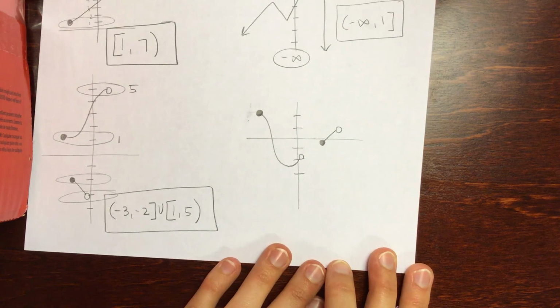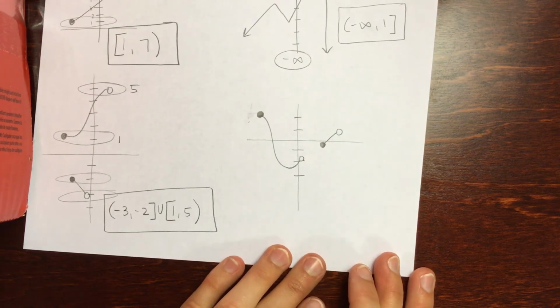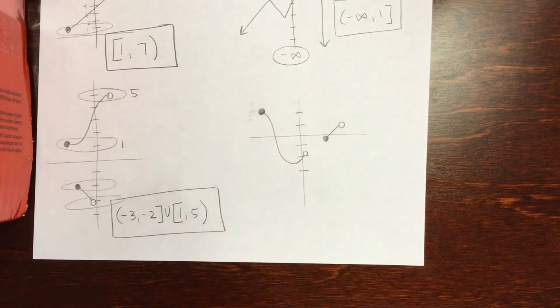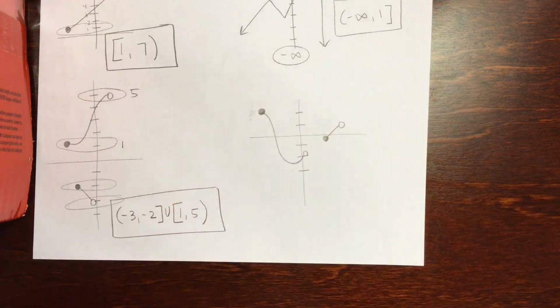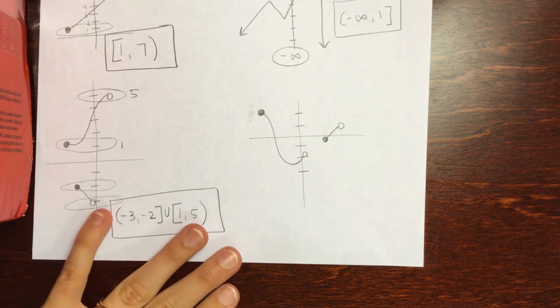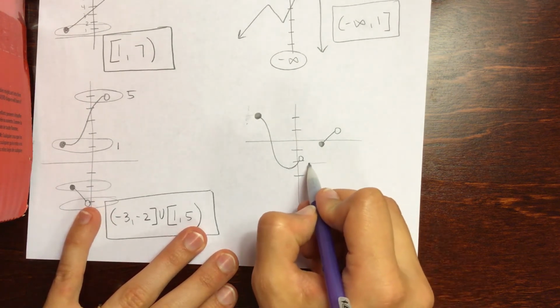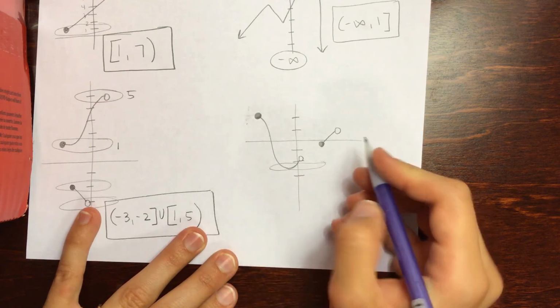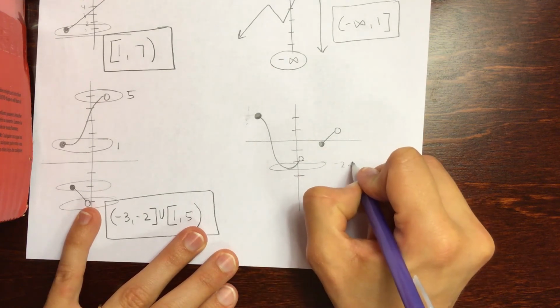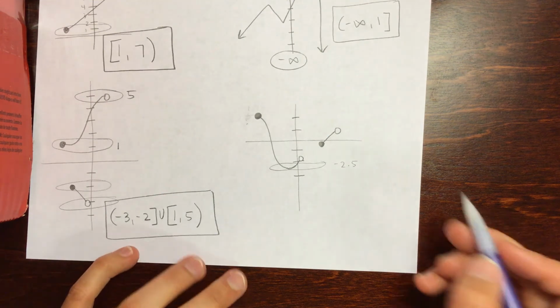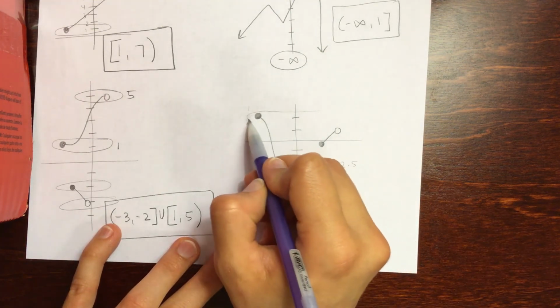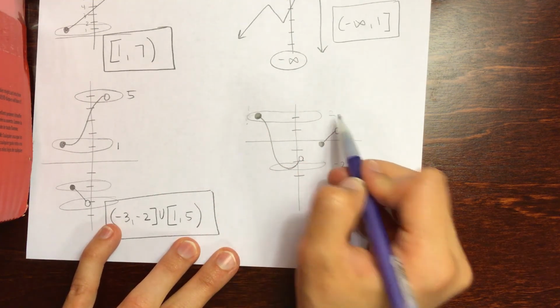All right, one last example. This one is kind of a trick example for you. There is a gap here, but it's a horizontal gap instead of a vertical gap. So it's not really affecting anything here. You just need to worry about the lowest part of my graph, which is right here at, what's that, -2.5. It doesn't have to be an endpoint. Remember, it could just be some random spot on your graph. And the highest part of my graph is right here at +2.